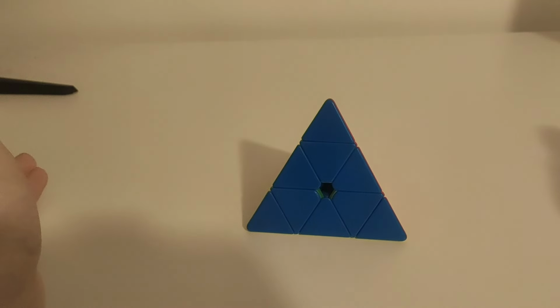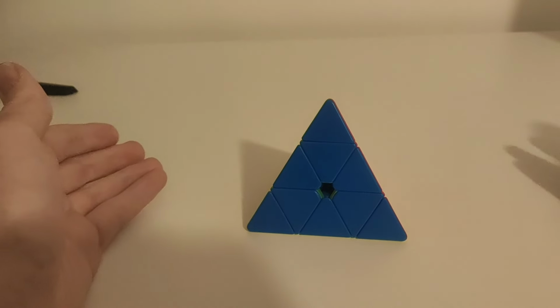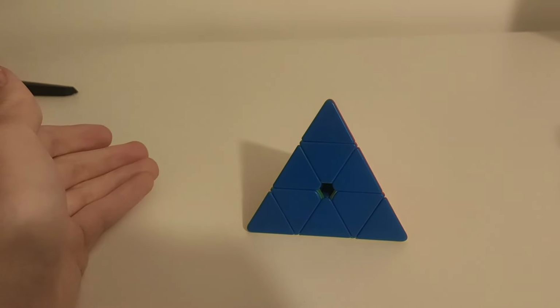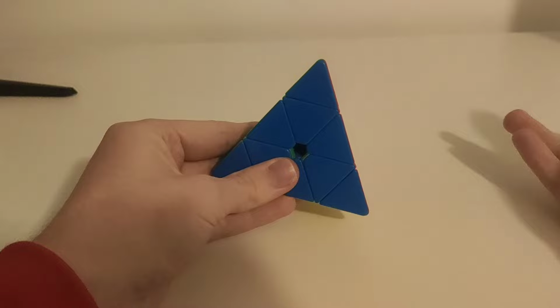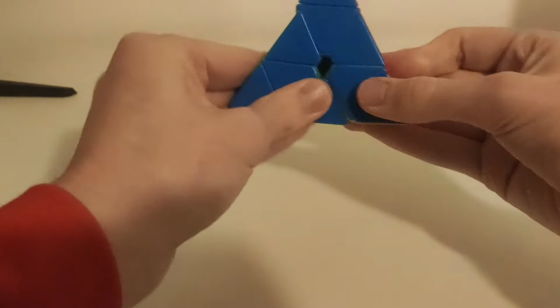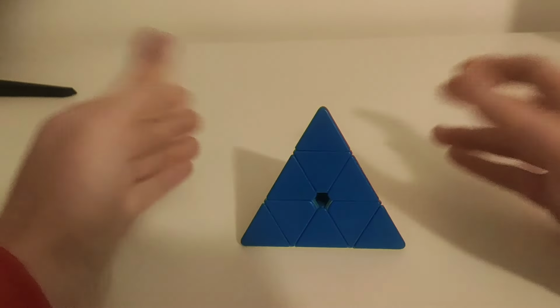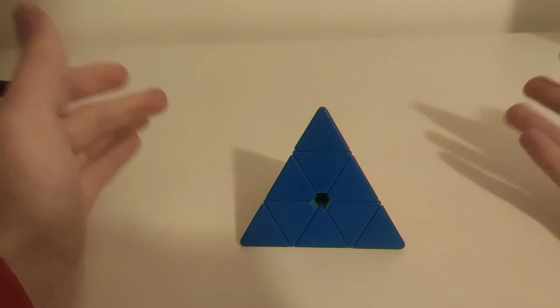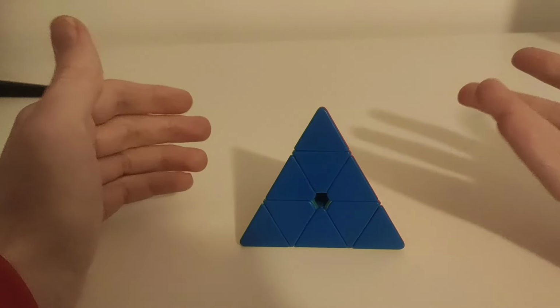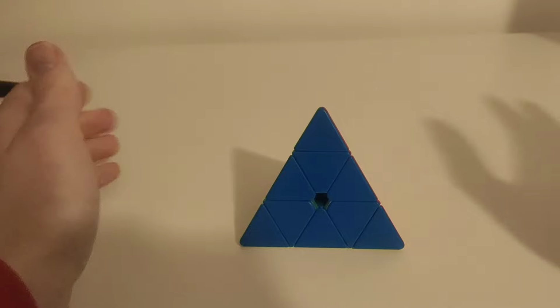So really, it would just be worth doing the standard algorithm and then doing the AUF, because that is one less move than doing the alternate algorithm, which is also really awkward for finger tricks. So if you're going to use alternate algorithms, which you should be doing, they are really useful, just make sure they are actually worth it and you're not just doing it for the sake of it.